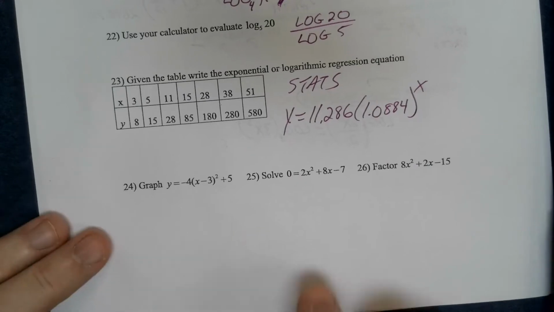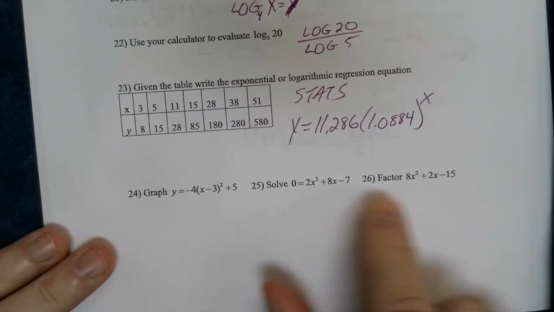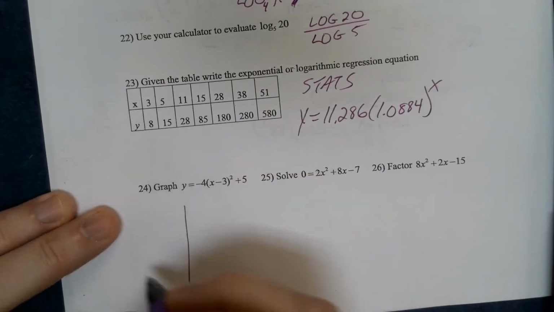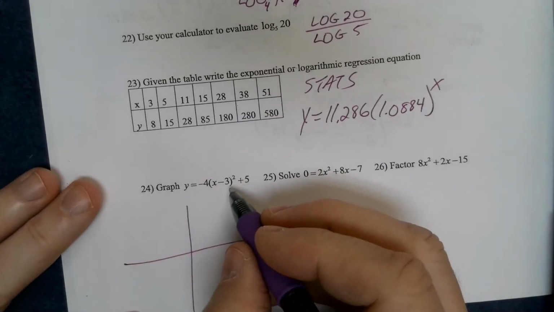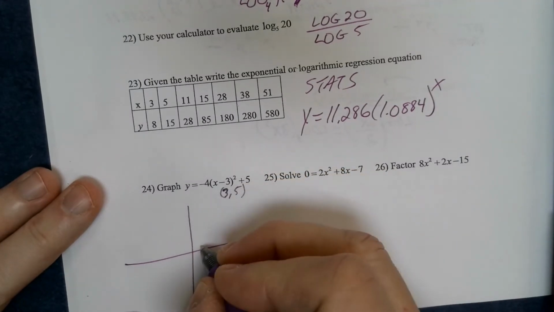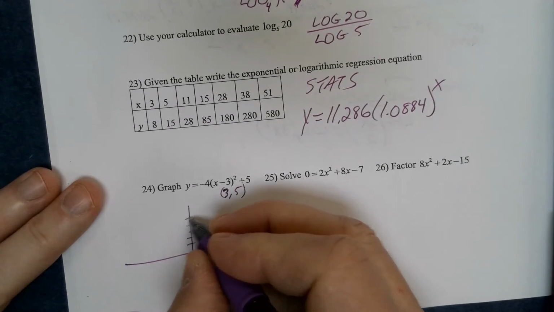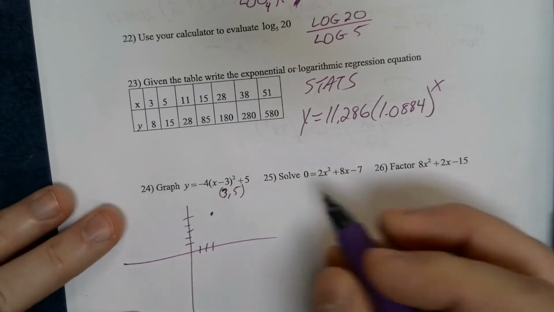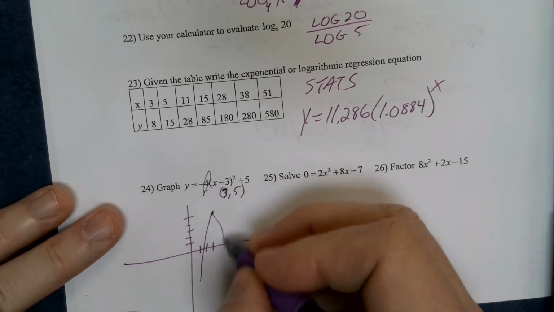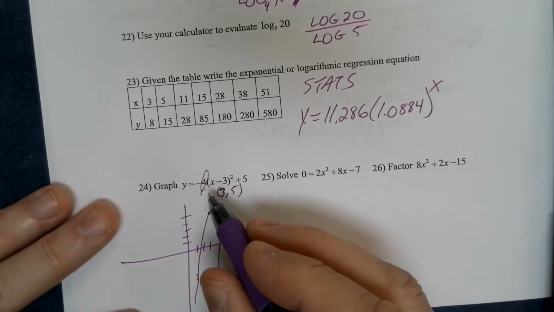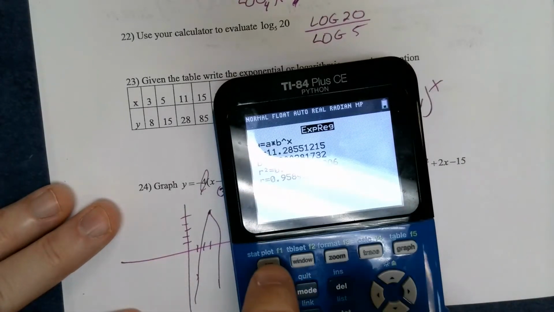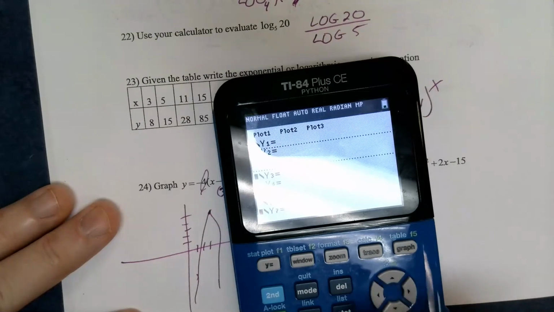Okay, graph this, solve this, factor this. So graph, what they're looking for is just, we understand all of these things. So the vertex would be at 3, 5. Right, 3, 5, so 1, 2, 3, 1, 2, 3, 4, 5. It shows that it opens down and that it's pretty skinny, so we're going to have something that looks like that. You could check another point, or you could use your actual graphing calculator to get it to show that too. So let me just throw it in here.